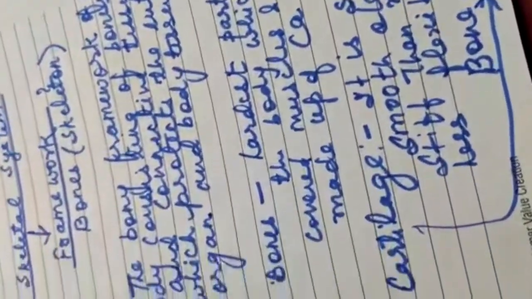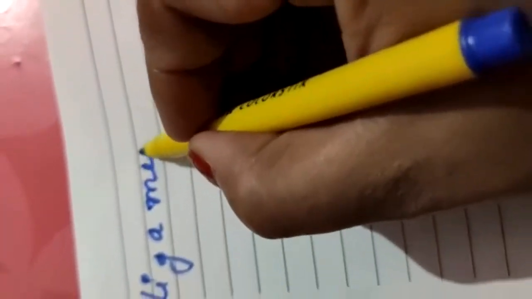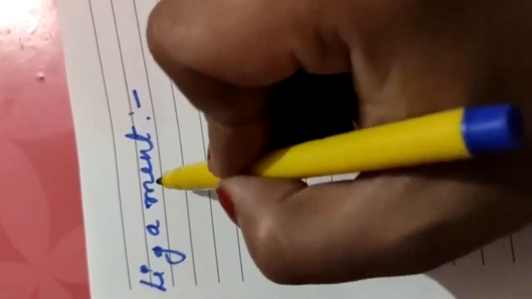Now next I will explain ligament. What is ligament?